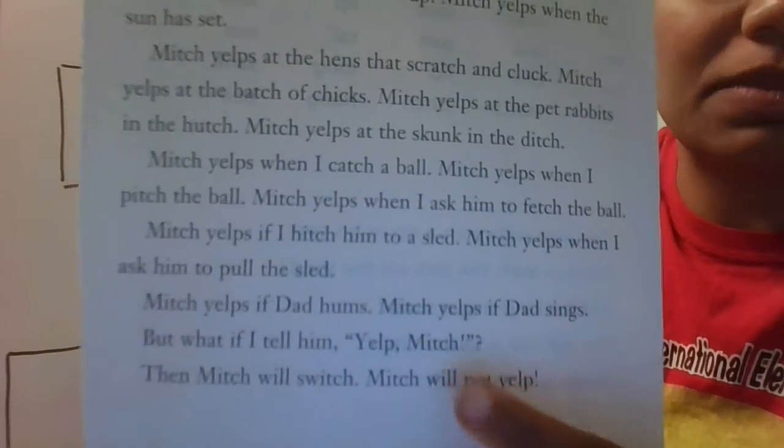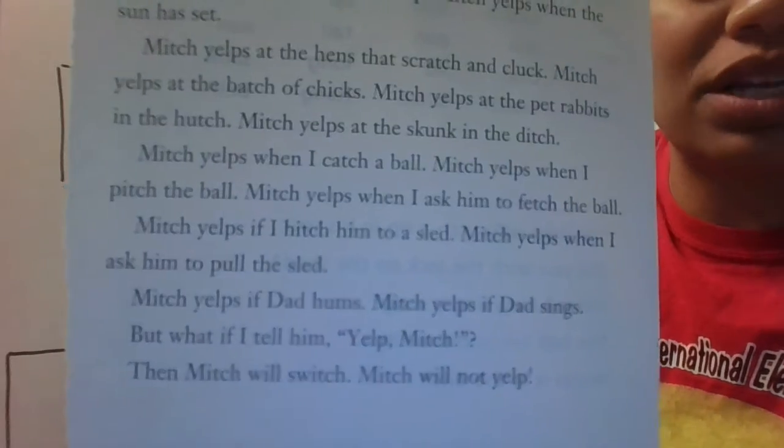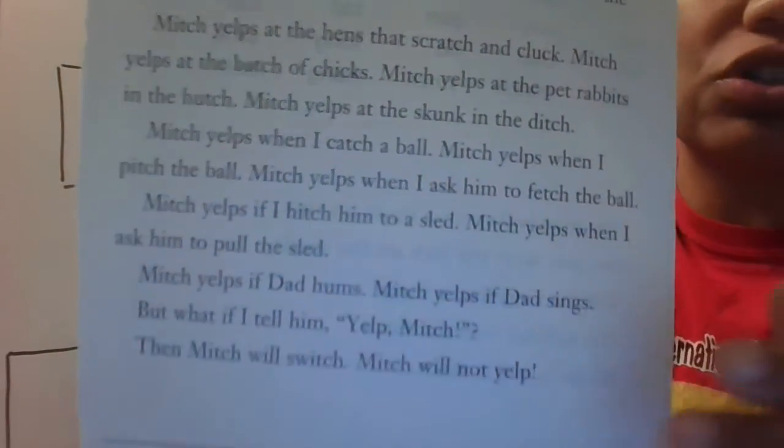And the word hitch just means to kind of hook up. So you might be putting his leash to the sled for Mitch to drag it.